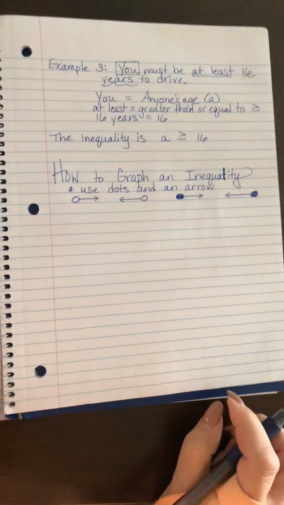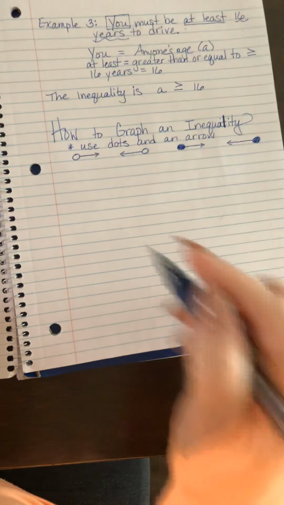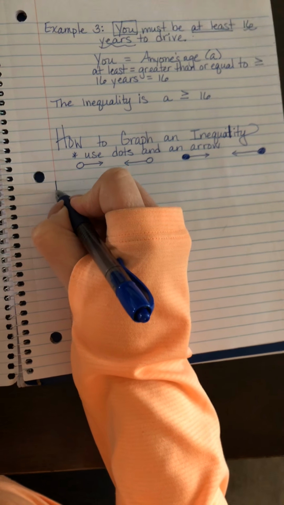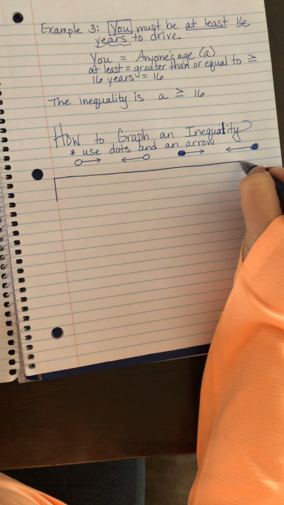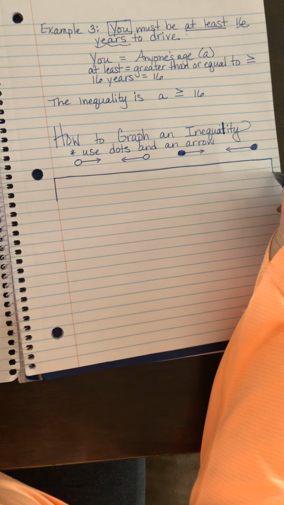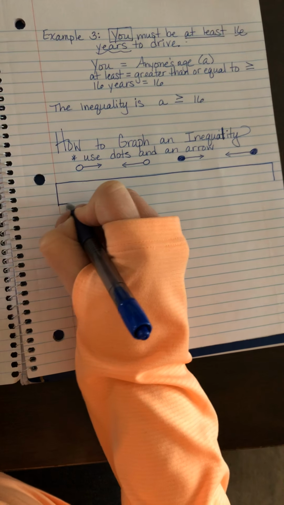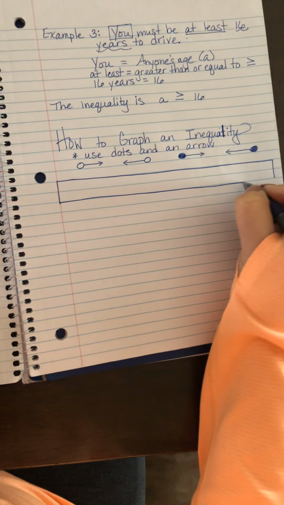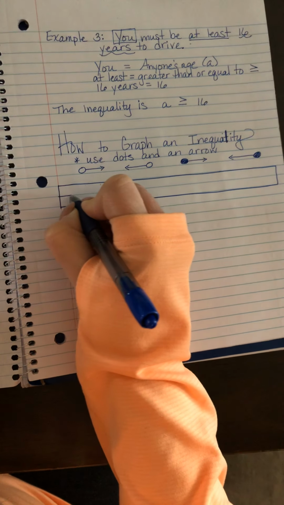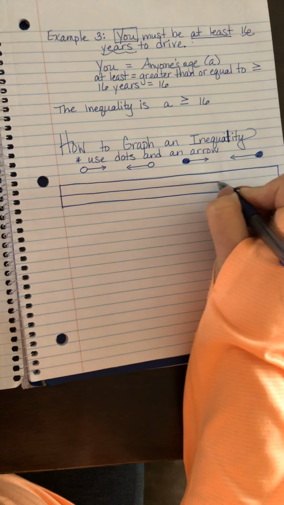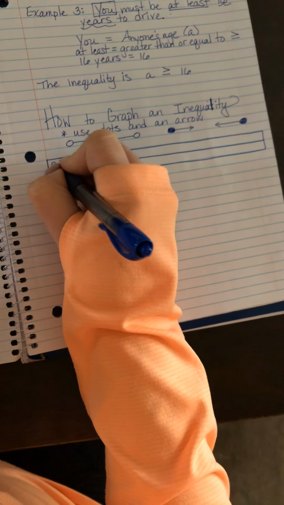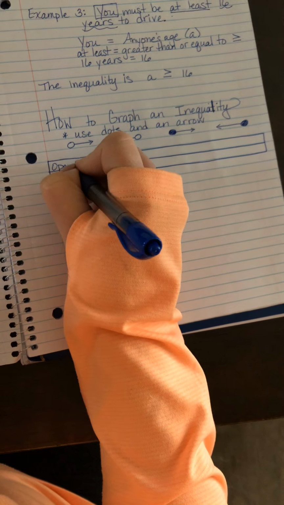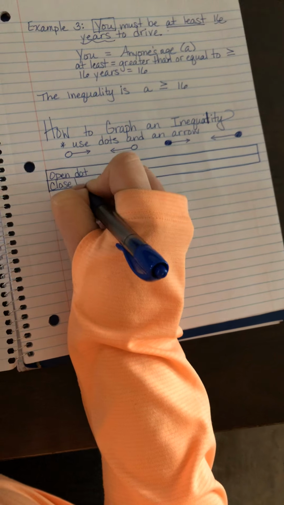Okay, so let's make sense of it. I'm going to make a table. And I'm going to let you know that we're either going to have an open dot or we're going to have a closed dot.